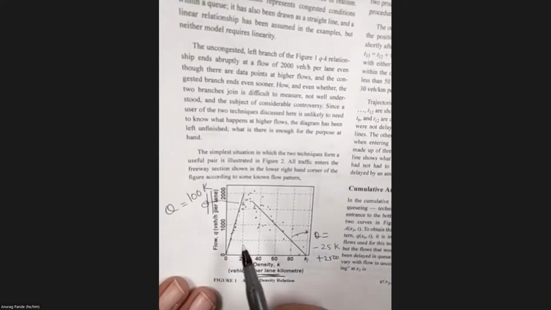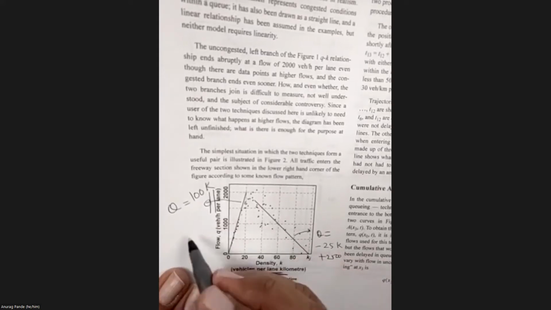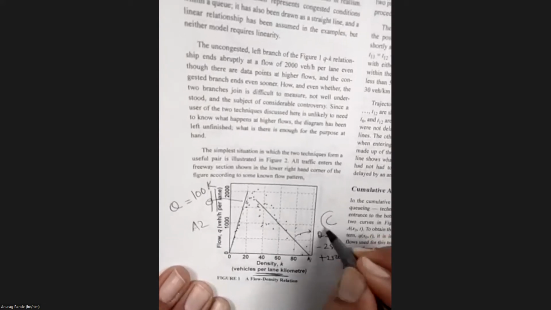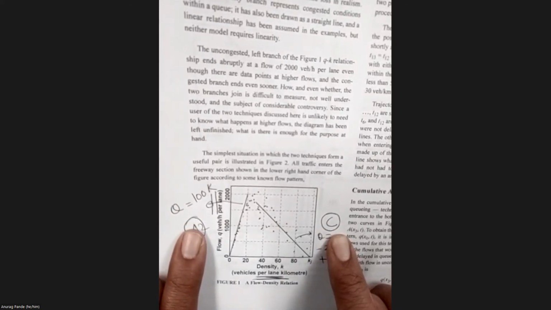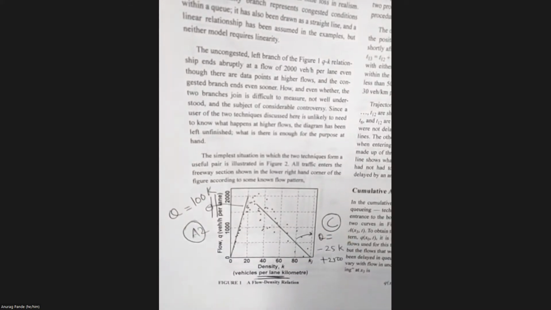Remember that? But again, this is per lane. Now, which equation would you apply to regime C? Which equation would you apply to regime A2? I'm going to apply this equation to regime A2 and this equation to regime C. That makes sense, right? Because C is the congested regime and A2 was the uncongested regime. But remember, these are per lane, so we have to be careful to make sure that our application is per lane.